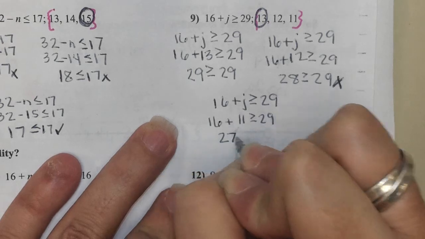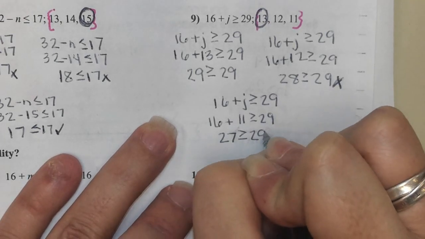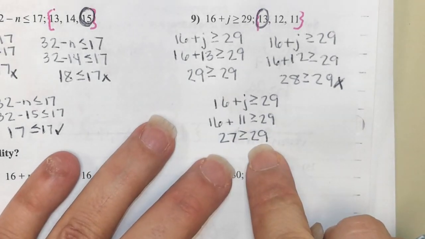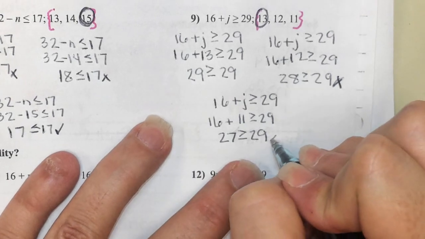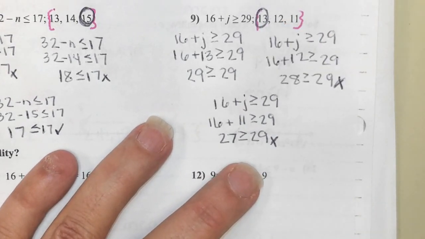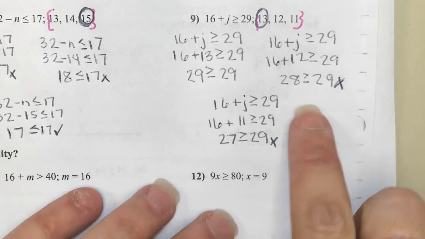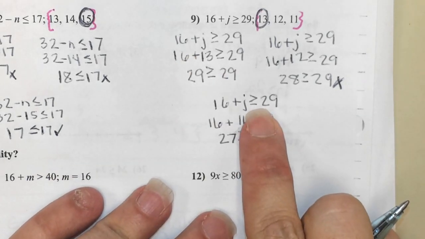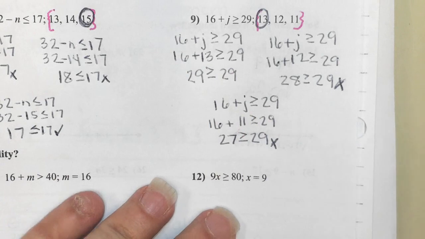So I got 27 is greater than or equal to 29. No. So my only answer there is 13. Just know that tomorrow there could be 2 or 3. And you've got to show all 3 problems. If there's 4, you got to show 4 problems.